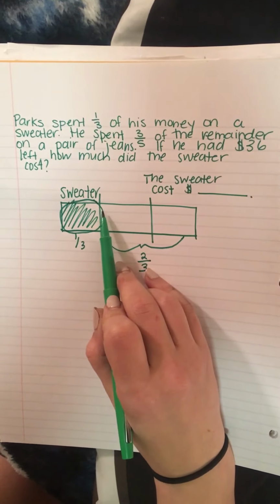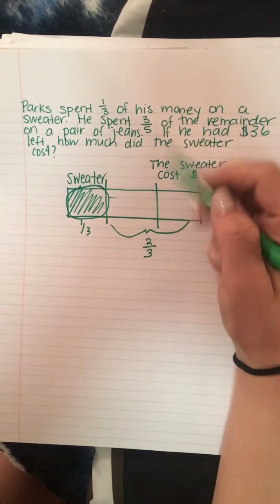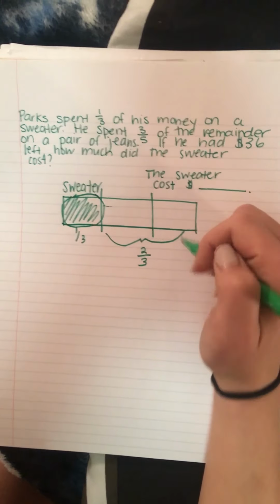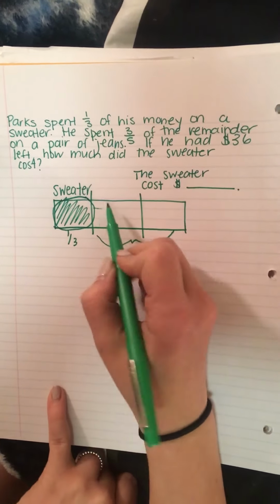I personally see this by splitting it horizontally. If you want to split it into fifths vertically, then that is your choice. However, I'm going to go horizontally so I do not mix it up with the rest of the diagram.